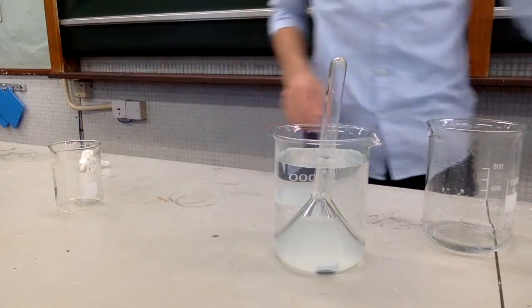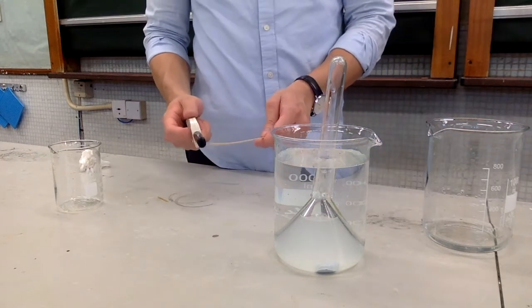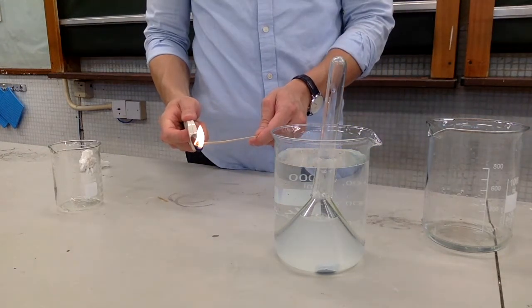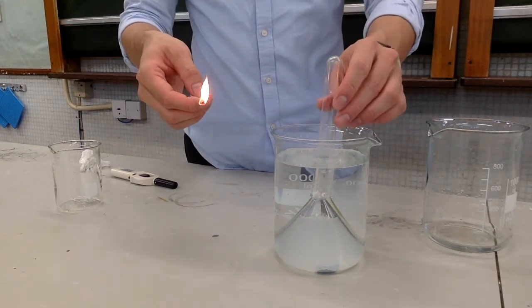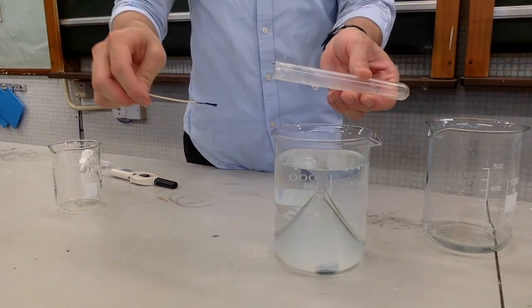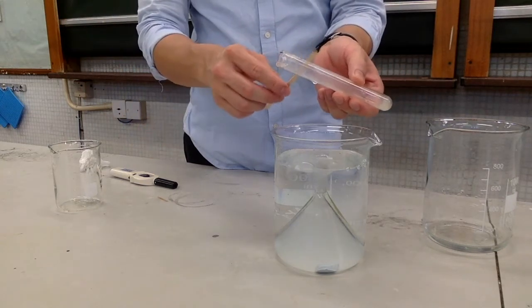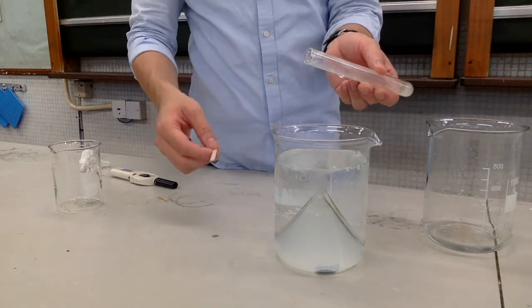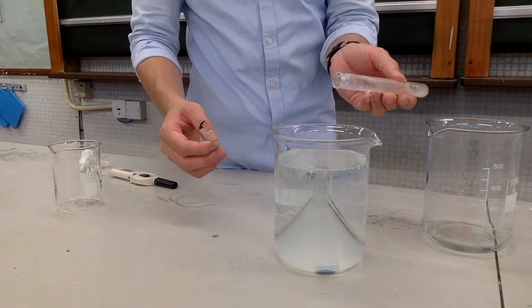Now, we are going to test the gas collected from the test tube using a burning splint test. A pop sound indicates the presence of hydrogen gas collected by the test tube, which further confirms that the reaction between calcium and water produces hydrogen gas.